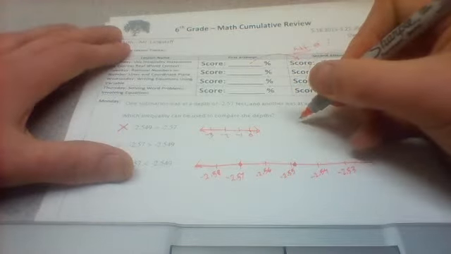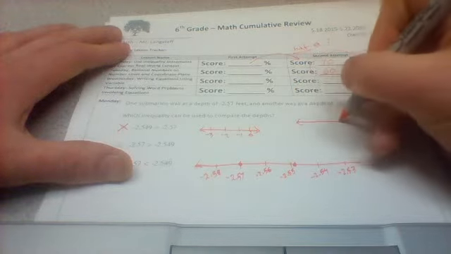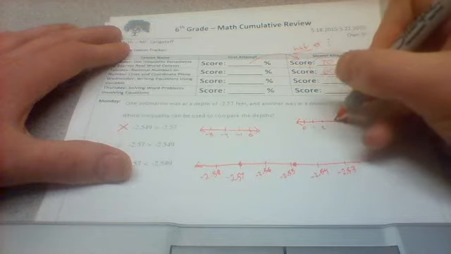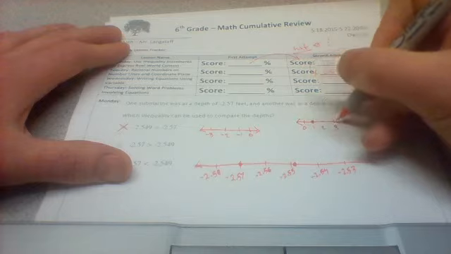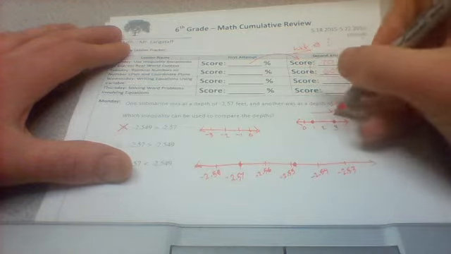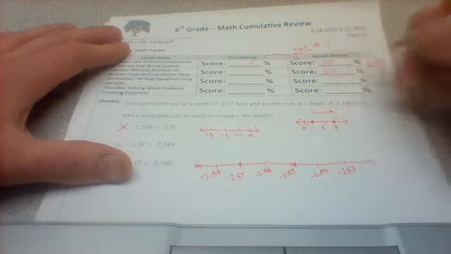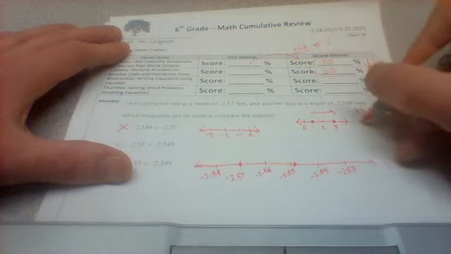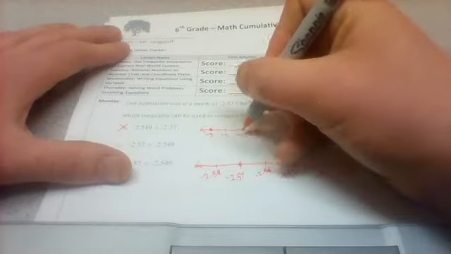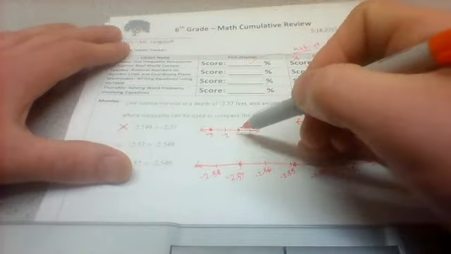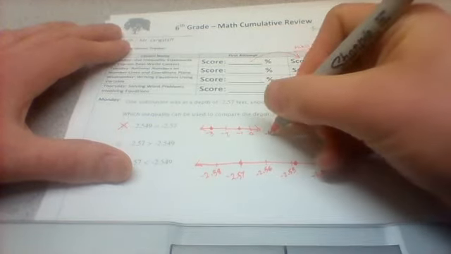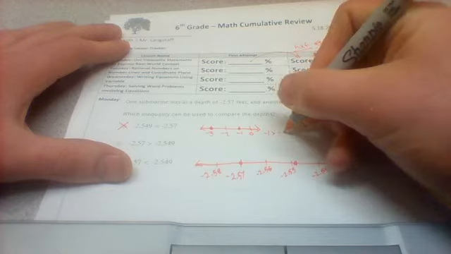Now, if I'm looking at a regular number line, 0, 1, 2, 3, and I'm comparing the numbers 1 and 3, 3 is further away from 0. It's further to the right, which means that I would write this as 3 is greater than 1. Or I could say that 1 is less than 3. Just like if I were to do the same thing right here. Now I have negative 3 and negative 1. Negative 1 is further to the right. So for this one I would say negative 1 is greater than negative 3.